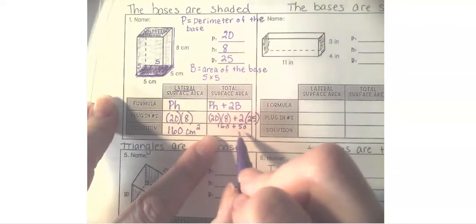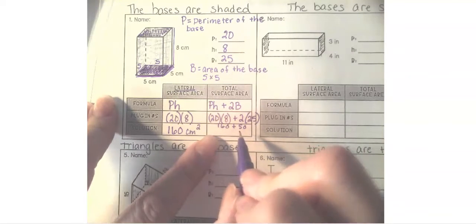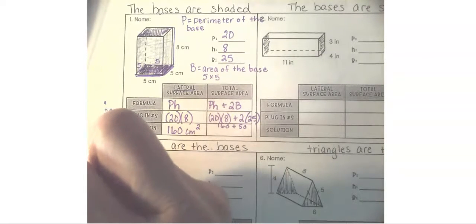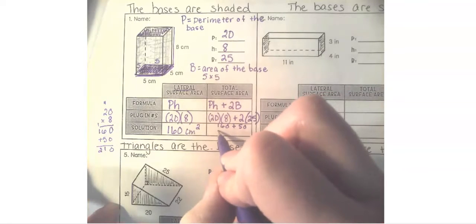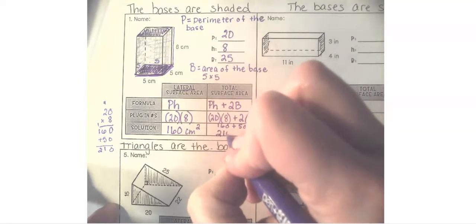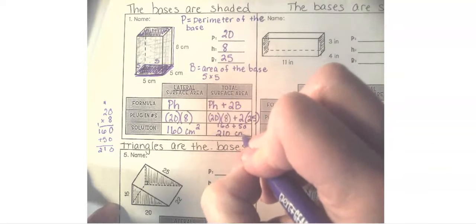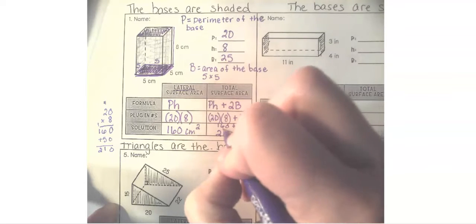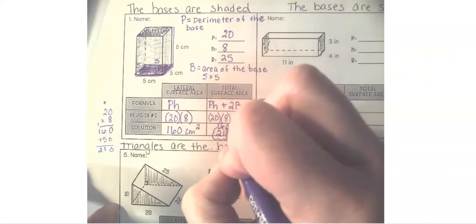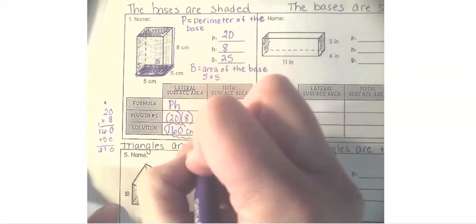When I do 160 plus 50, I get 210. So my total surface area is 210 centimeters squared. That's what I'm looking for, total surface area. This is my lateral surface area.